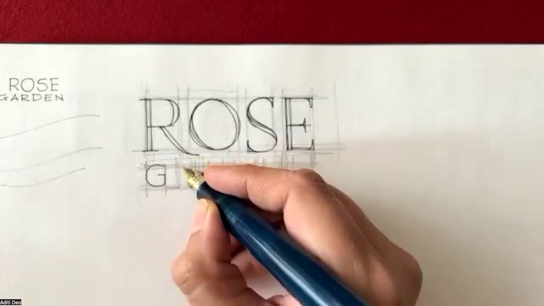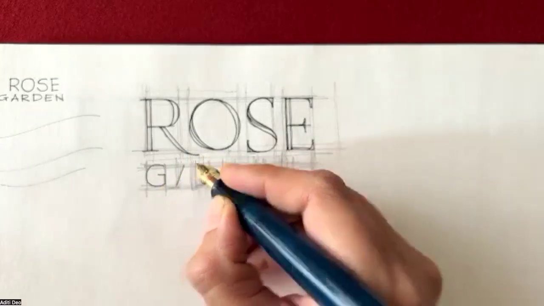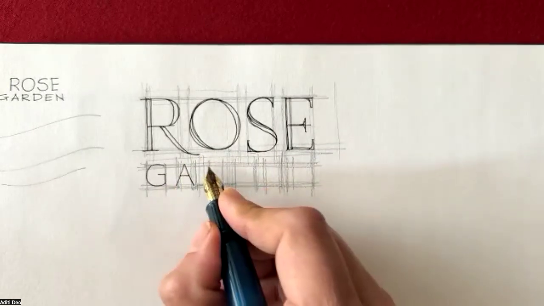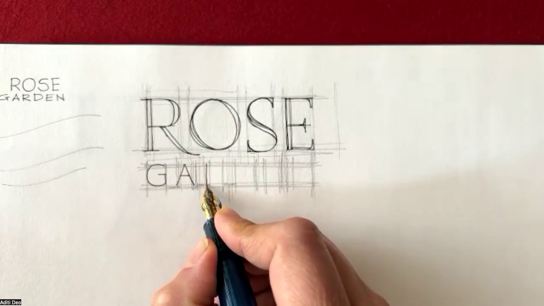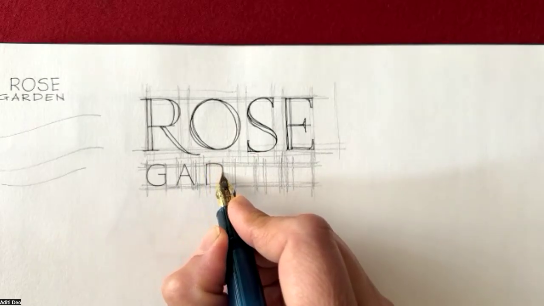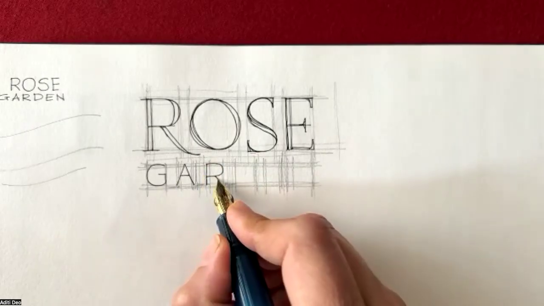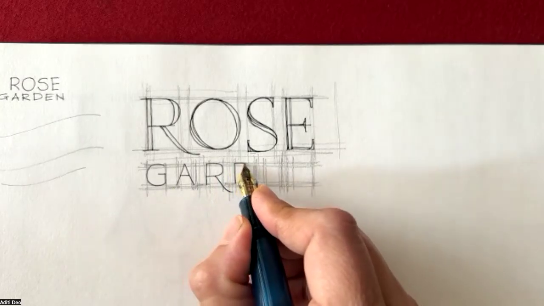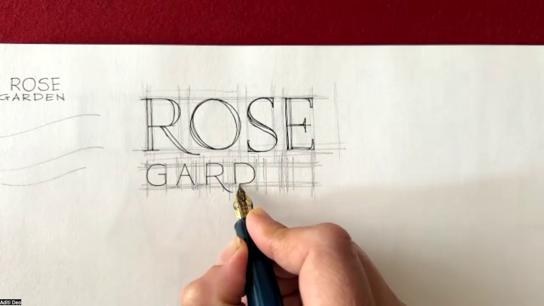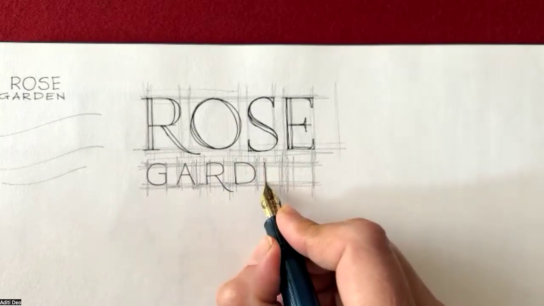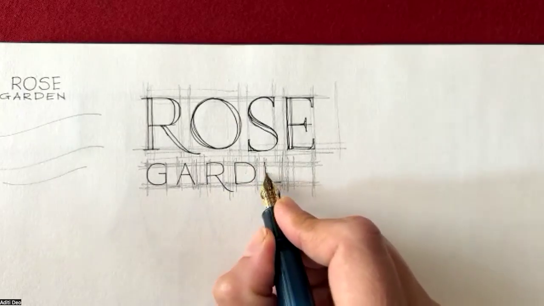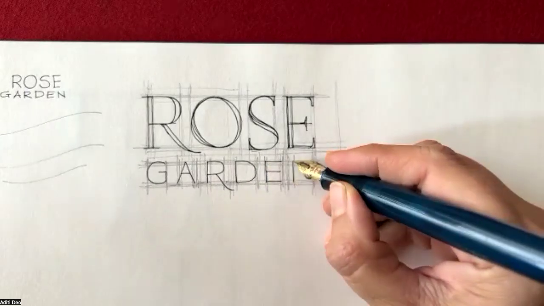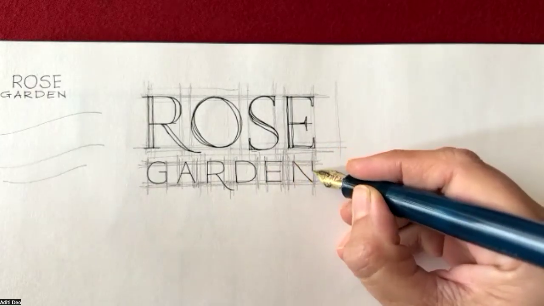So this is G, A. I'm making my R much wider than it should be. Also the E, because I don't want the N to look too wide. It is looking wide.